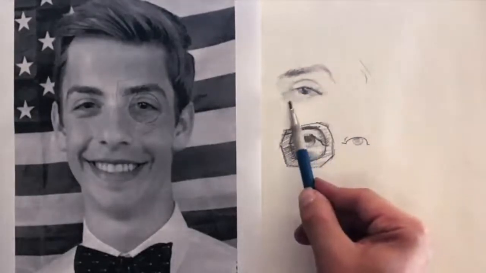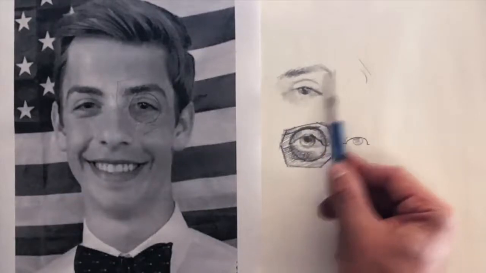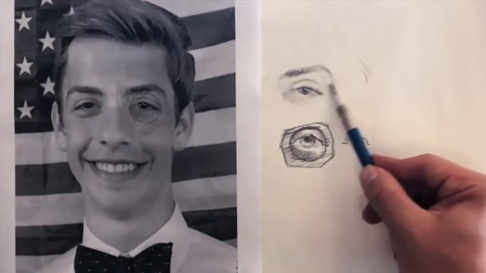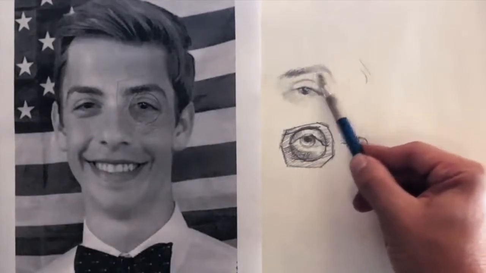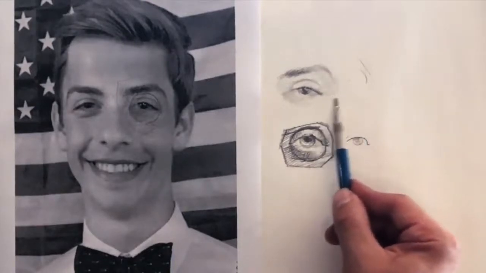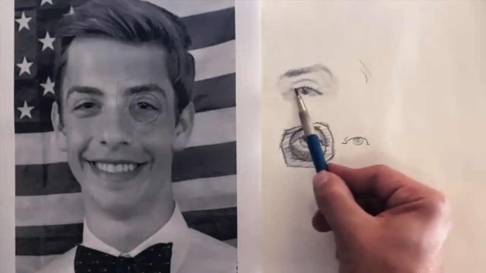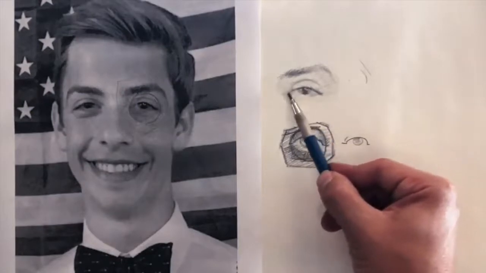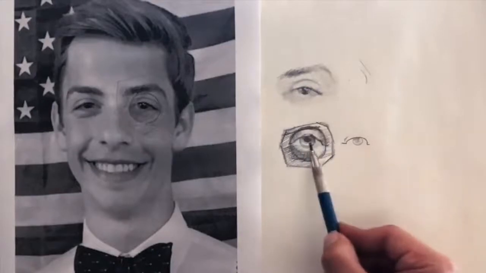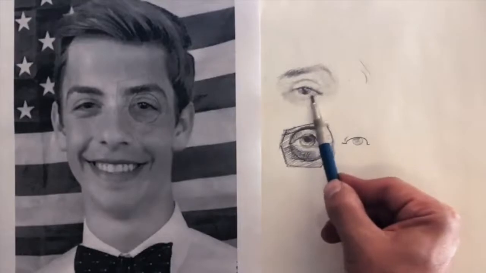All right, let's shade a little bit more down at the bottom, cover up a little bit more of the white. So if you notice, I did not draw the lines at the bottom, and that's because I can't see them here, okay?